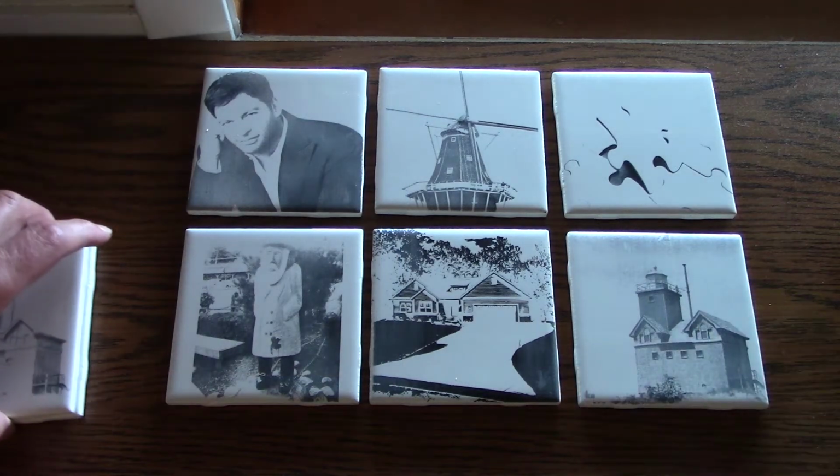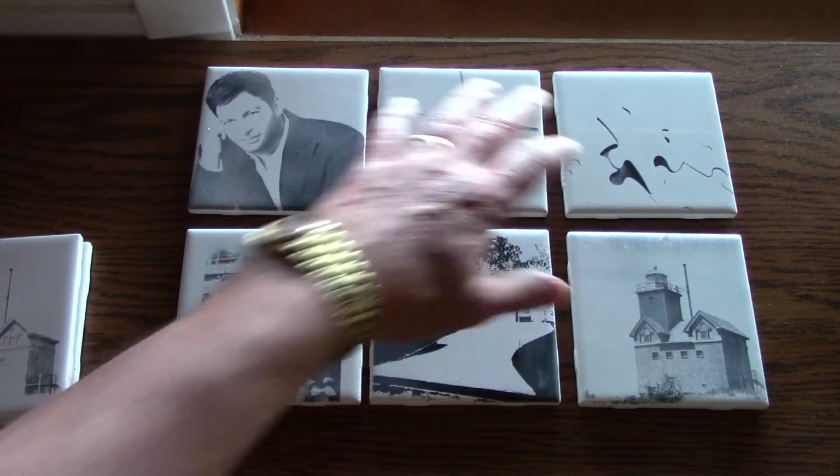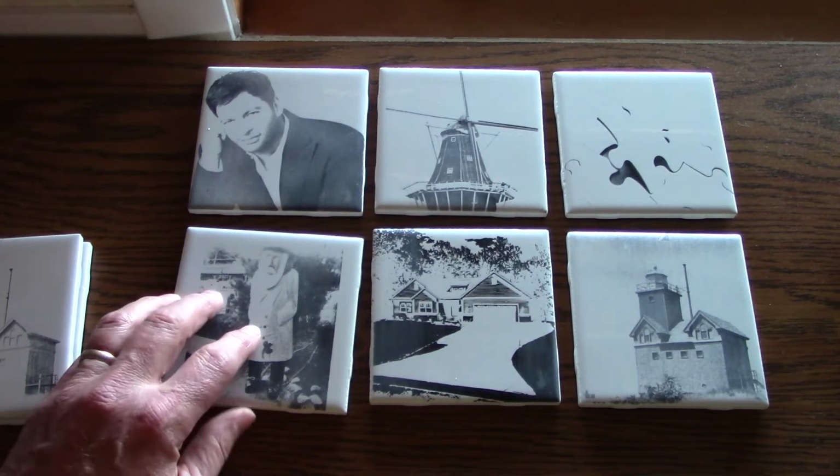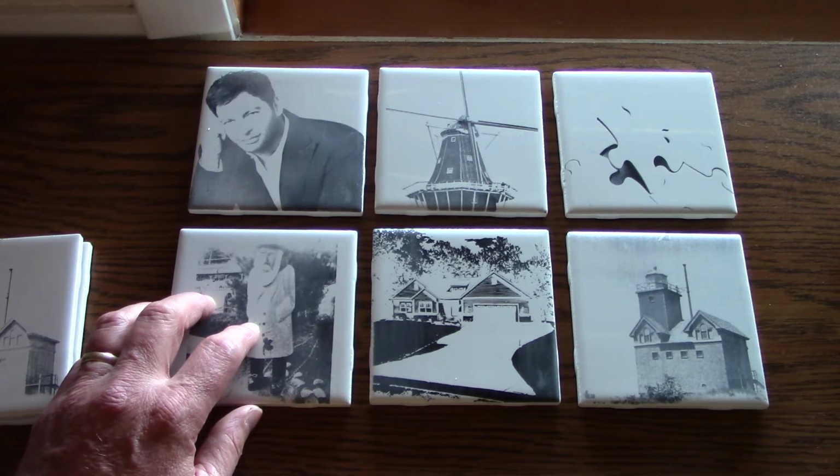If you've watched any of these tile videos, you know what the next step is. We need to put a cork back on each one of those, and then we'll go throw that in the laser real quick and put the CNC logo on the back of that.